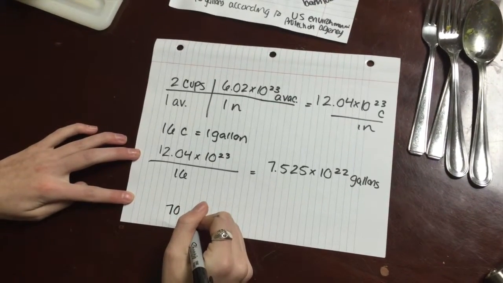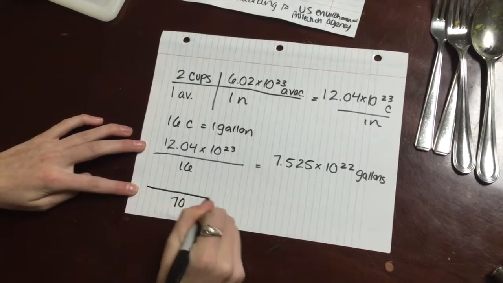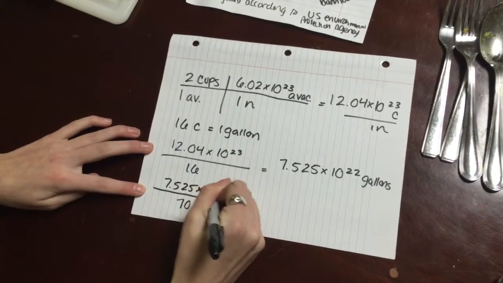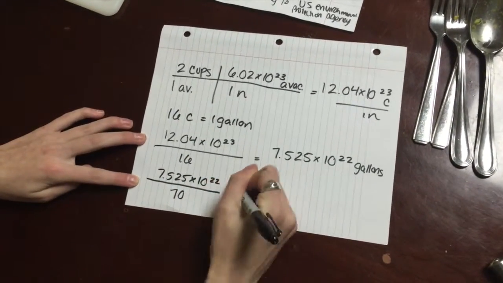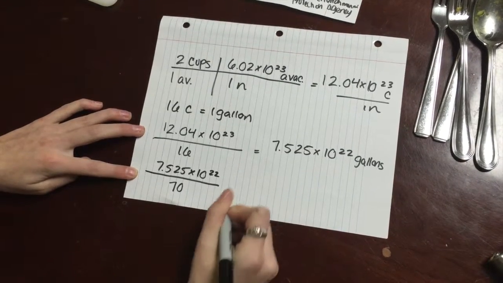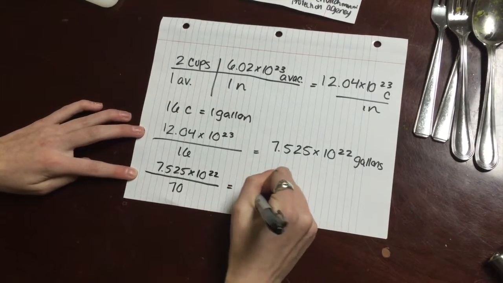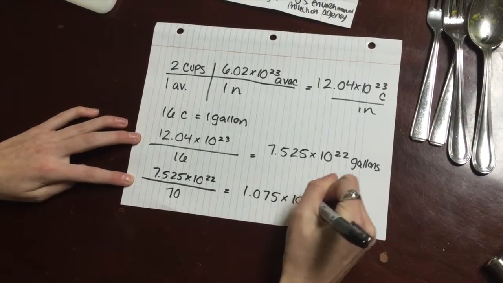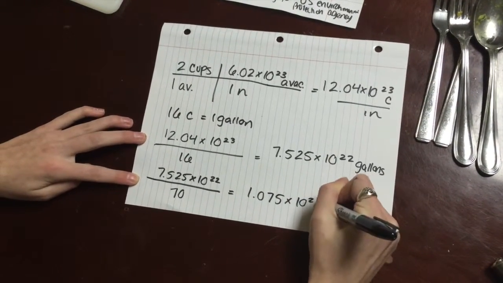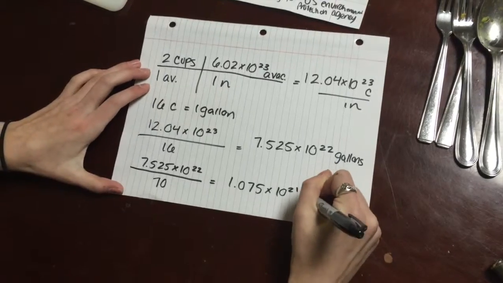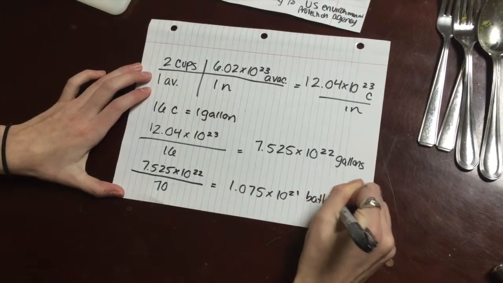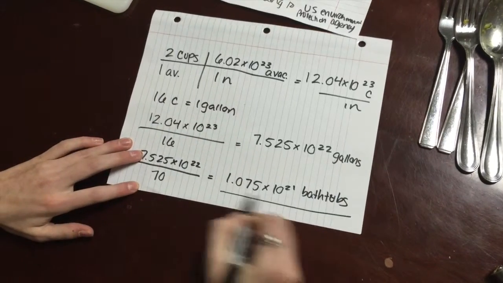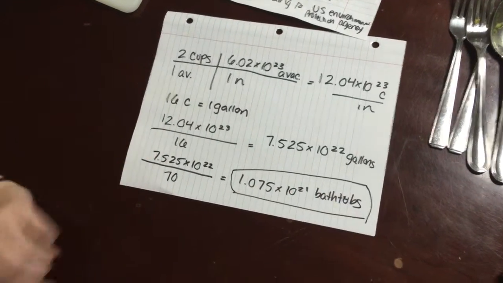So, what we are going to do is divide our new number, 7.525 times 10 to the 22nd, by 70, and we will get a new number that there are 1.075 times 10 to the 21st bathtubs of guacamole in 1 mole of guacamole. Wow, that's quite a large amount of guacamole.